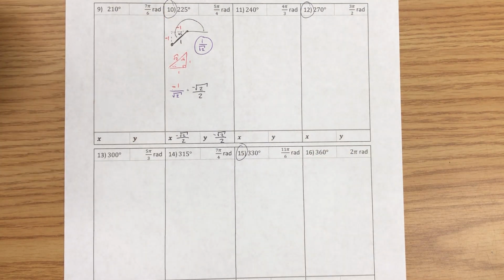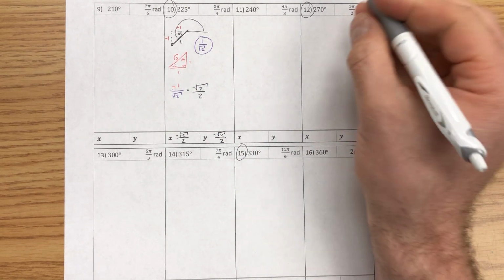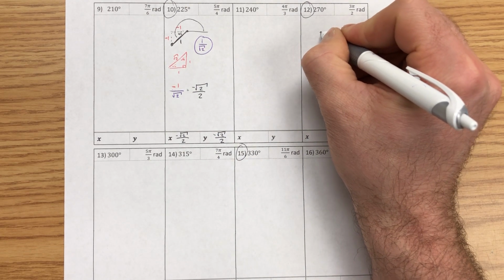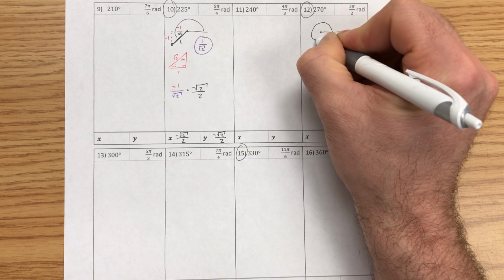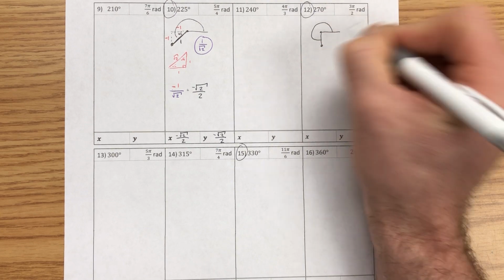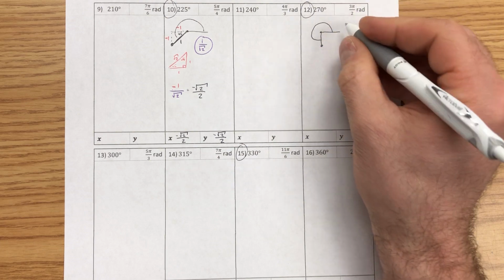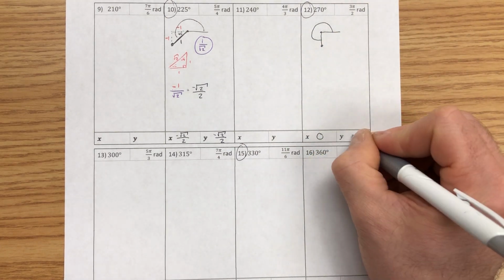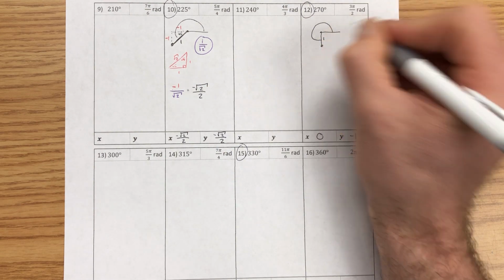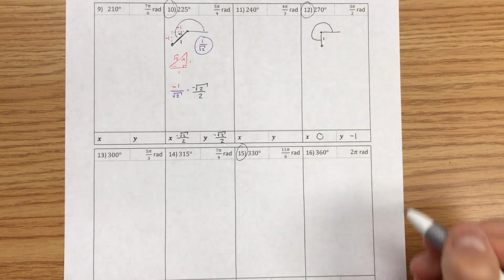270 degrees. Number 12. We can knock that out. Pretty easy. At this point, I have made it all the way around to that right there, which is no longer a triangle. I just know that this is directly down. So my x has no value and y is negative 1. With length 1, that's actually down 1 unit.